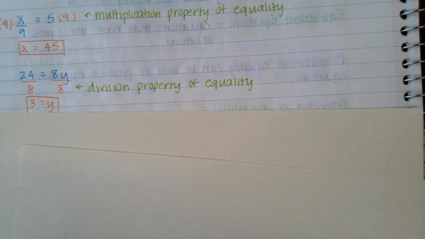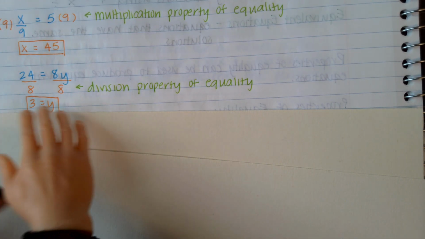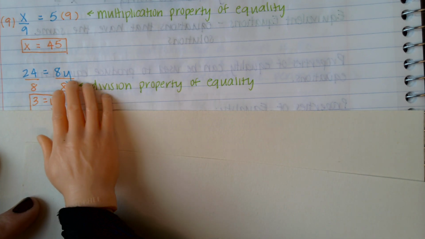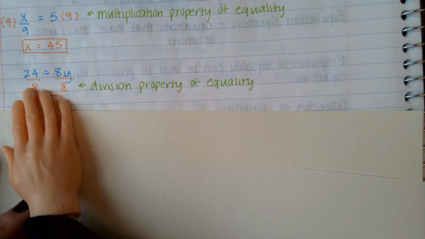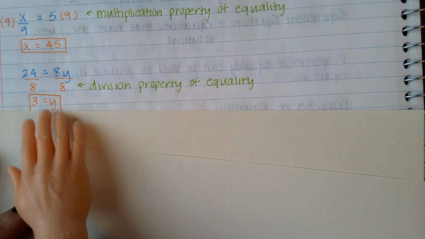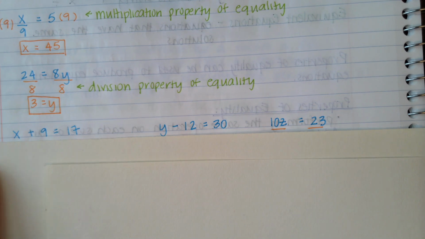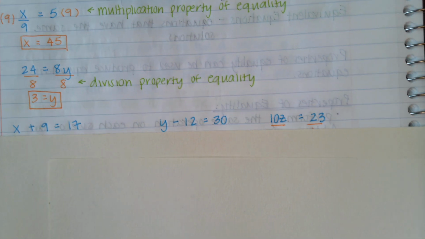Now, we can check all of these answers by taking our answer and plugging it into the original. And we would say, does 8 times 3 make 24? And if we say yes, it does, then we know that this is our answer. So we have a few examples to go through to see these properties a little bit more.